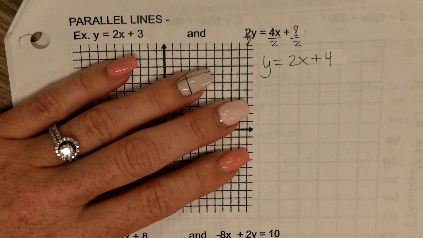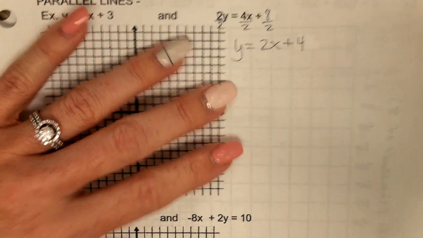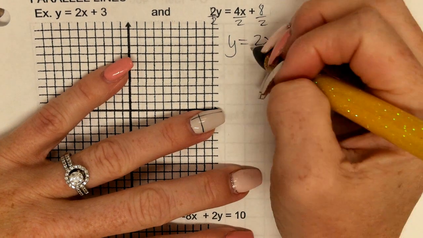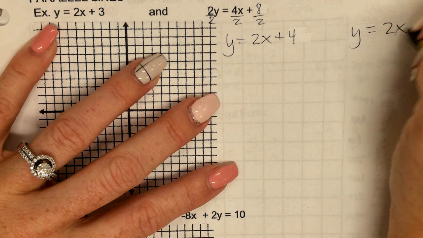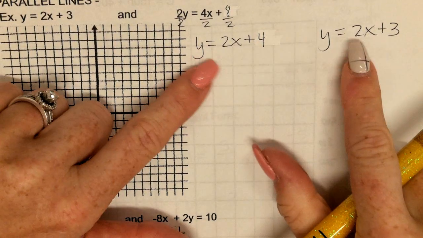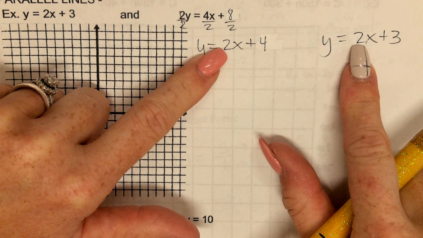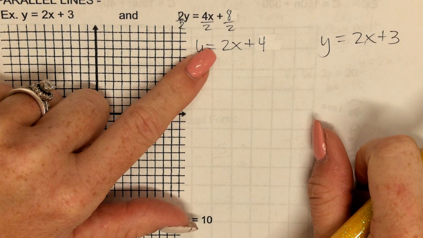Okay. How do I know they're parallel lines and not the same line? Their slopes are the same, but their y-intercepts are different. So here I'm going to graph y equals 2x plus 4, and I'm also going to graph y equals 2x plus 3. Because their slopes are the same, they will be parallel lines. Now, I like to graph each line in a different color. If you want to do that, that's fine.